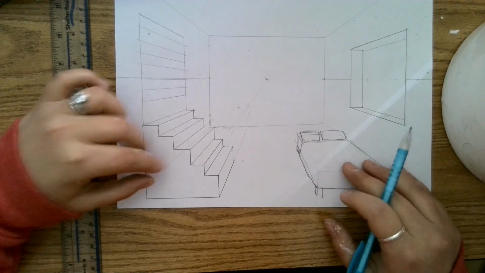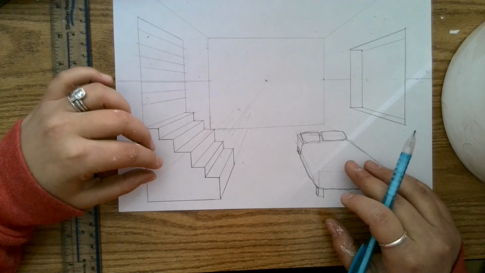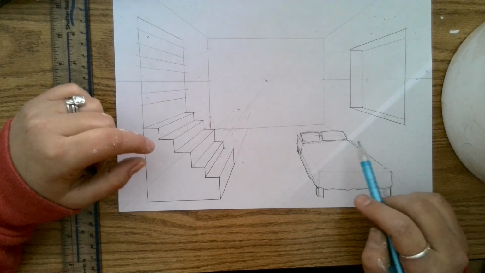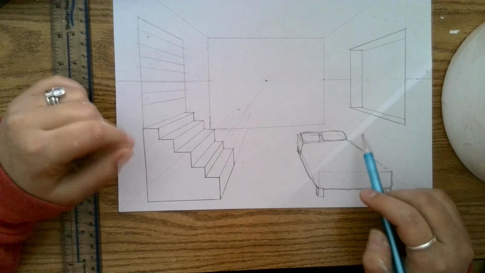So that's how you draw some stairs in 1-point perspective, a bed, and remember these same techniques can be used to draw a bookshelf, or a dresser, or a television, or even a picture hanging on the wall.